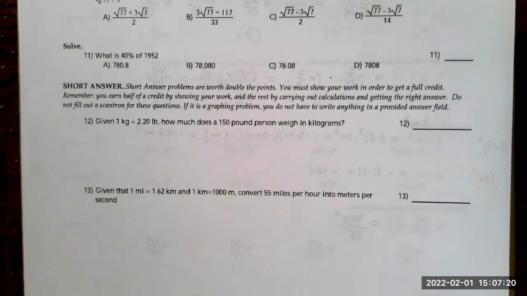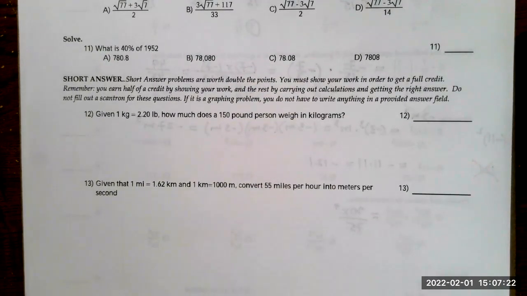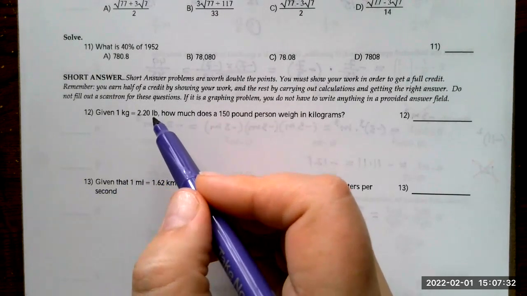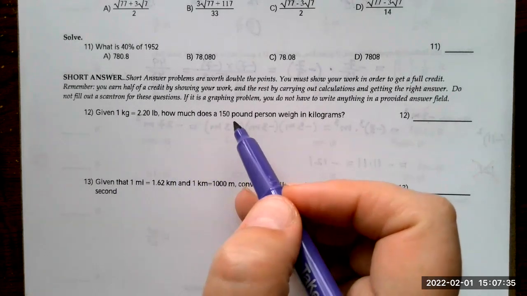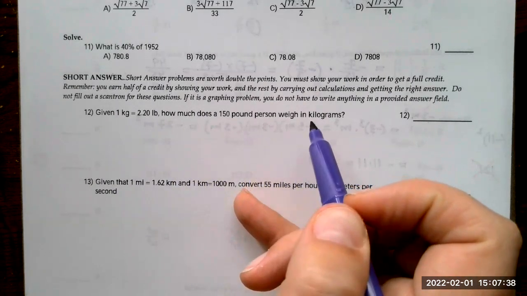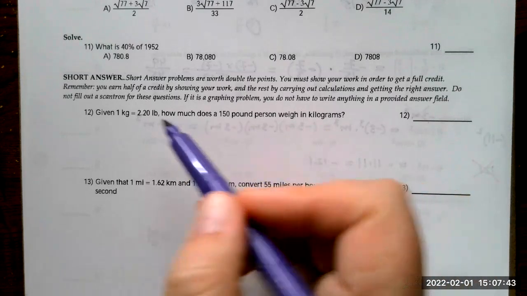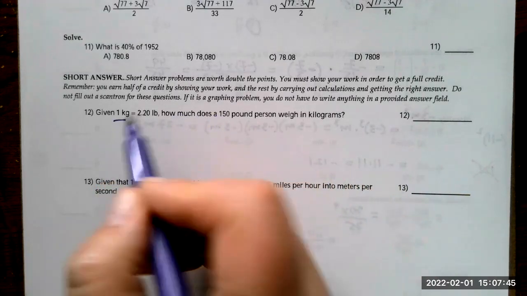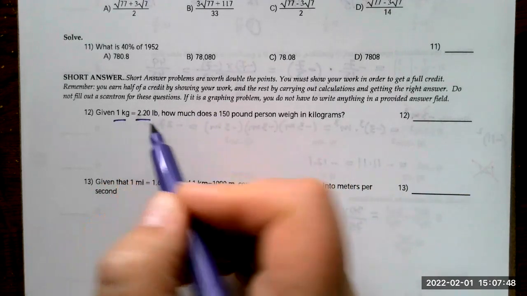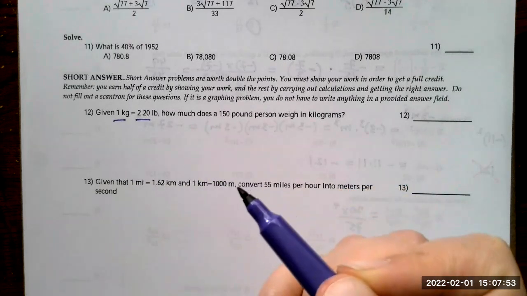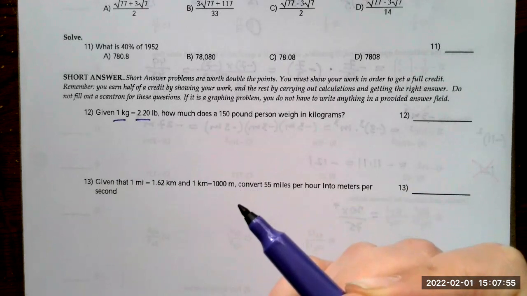Number 12. Given 1 kilo is 2.20 pounds. How much does a 150-pound person weigh in kilograms? So this is about unit conversions. And since this quantity, 1 kilo, is exactly the same as 2.20 pounds, they represent the same exact quantity, right?